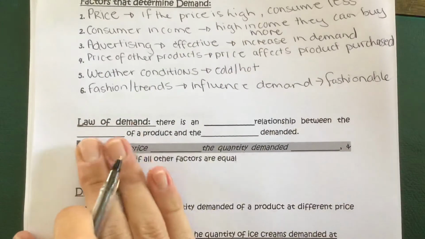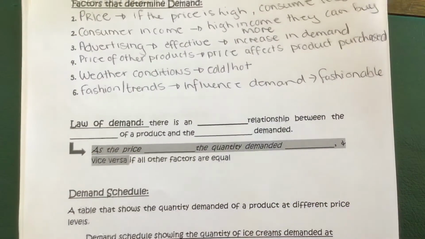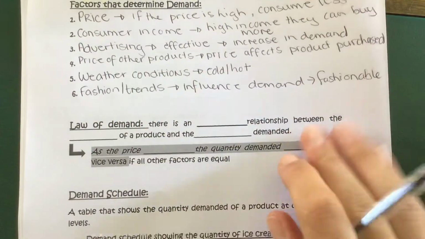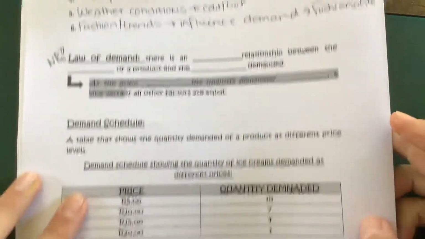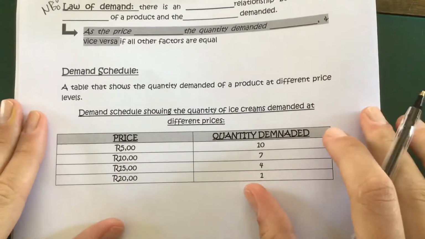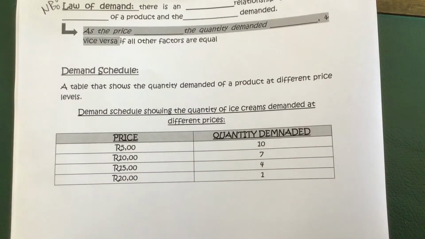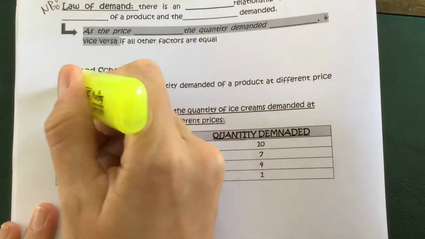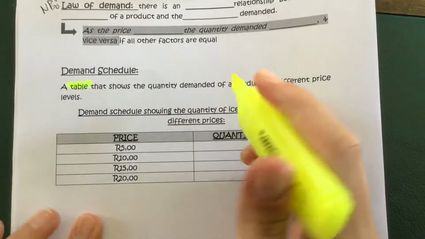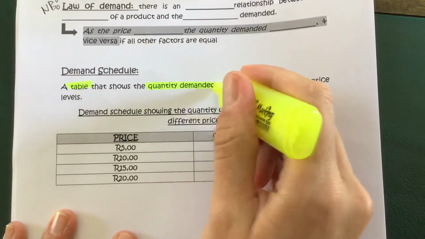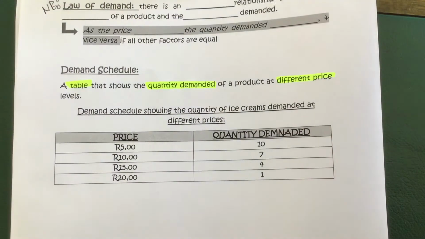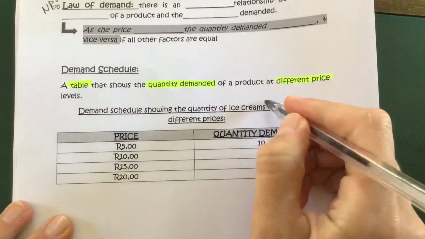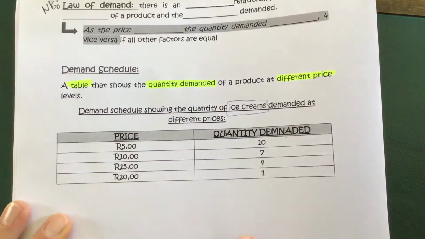Then we talk about the law of demand. Now, I'm going to show you, before we even write down the law of demand, which you must know, okay, I want to first refer you to this demand schedule, okay? Now, demand schedule is a table, as you can see. Here's the table, and it shows the quantity demanded of a product at different prices. So let's look. This demand schedule is for ice creams, okay?